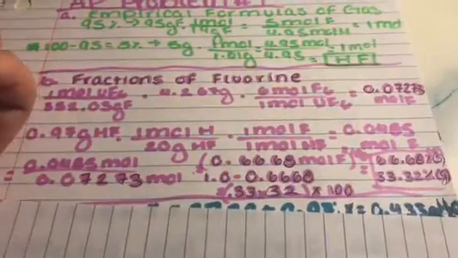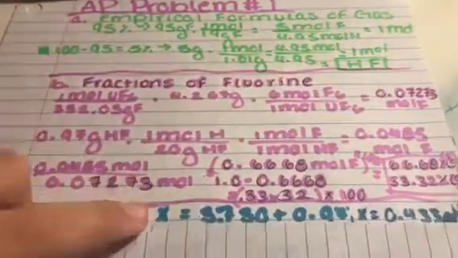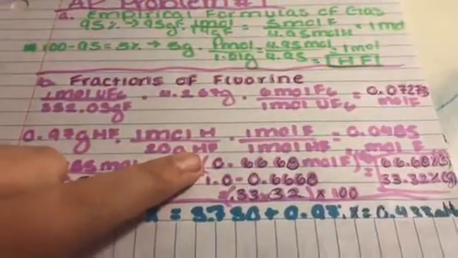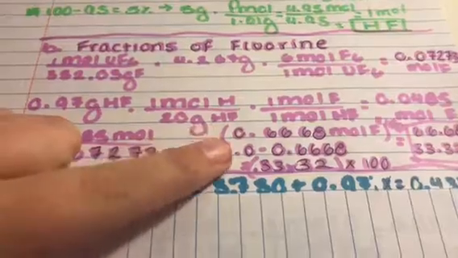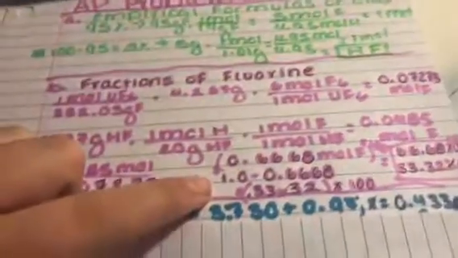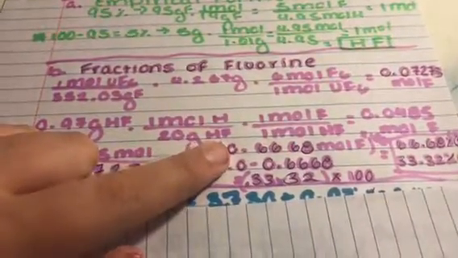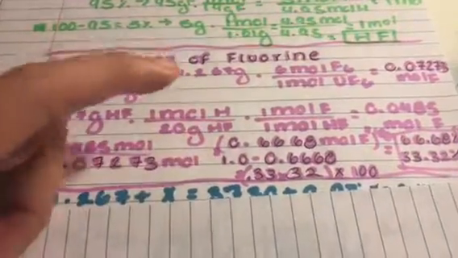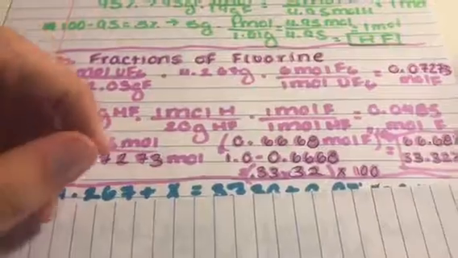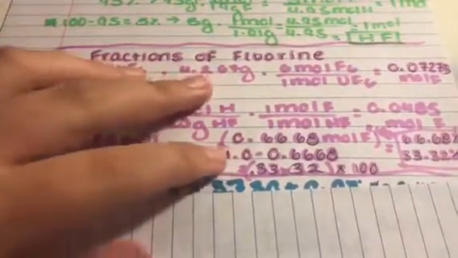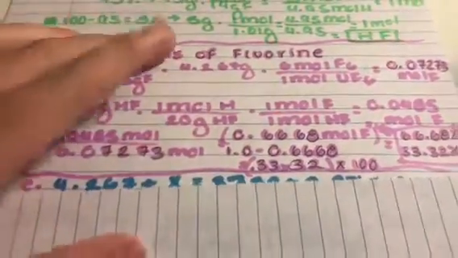But wait, what about the other compound? Let me start over. We know that 0.6668 has a counterpart that would make it equal to 100, or 1.0 in terms of decimals.